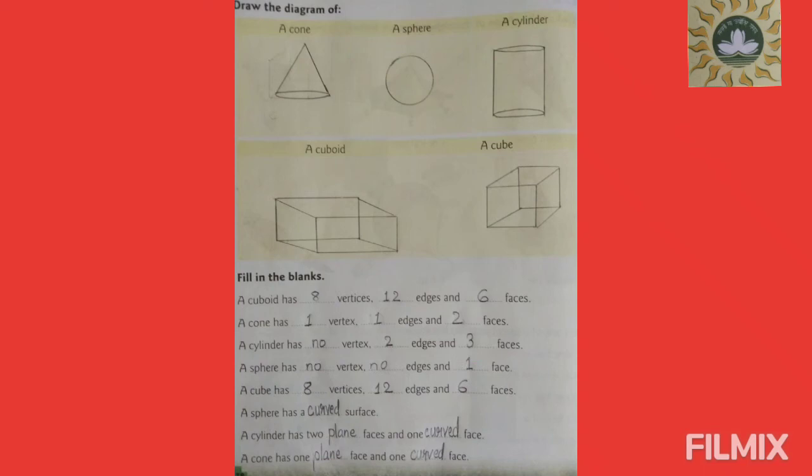A sphere has dash vertex, dash edges and dash face. A sphere has no vertex, no edge and 1 face. A cube has 8 vertices, 12 edges and 6 faces. A sphere has a dashed surface. A sphere has a curved surface.